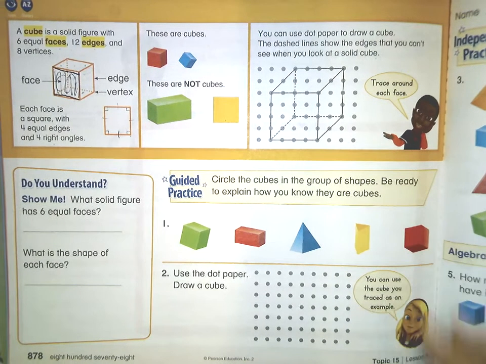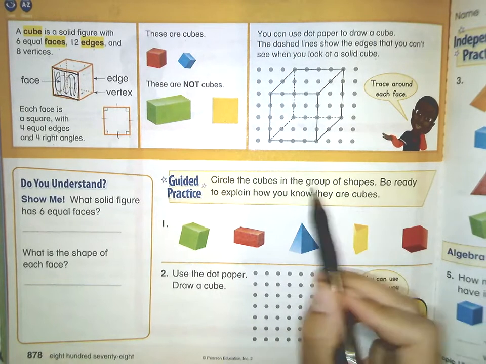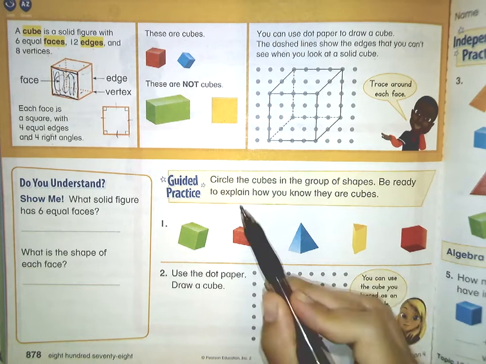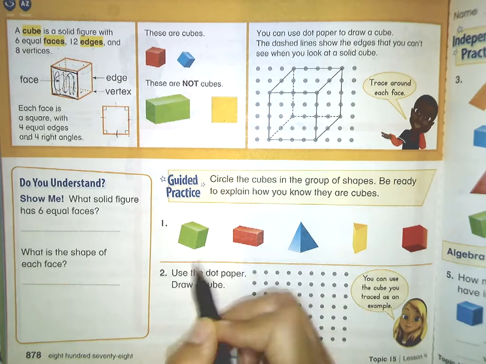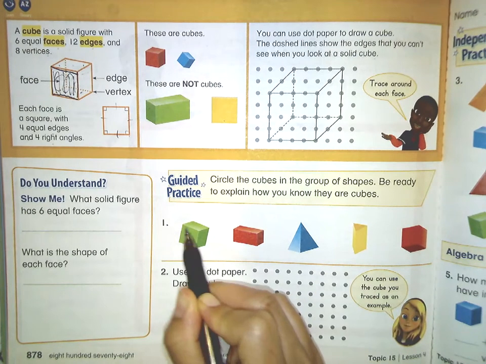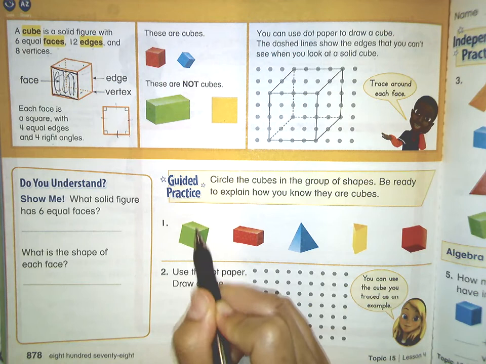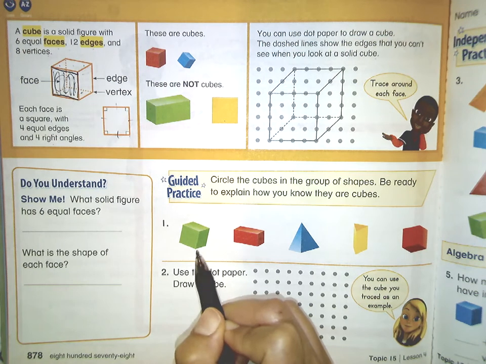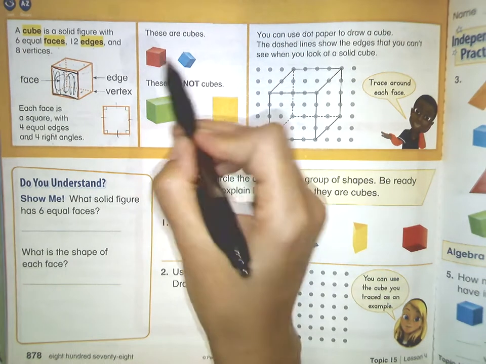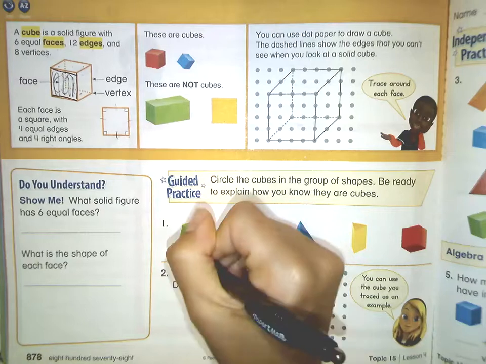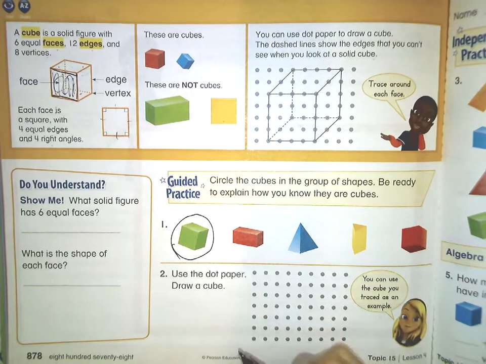Okay, let's look at number 1. Circle the cubes in the group of shapes. Be ready to explain how you know they are cubes. Is this a cube? Let me see. Does it have 6 equal faces? Yes, it looks like it has 6 equal faces. If I look up here, it looks very similar to the cubes up here, so yes, it's a cube.